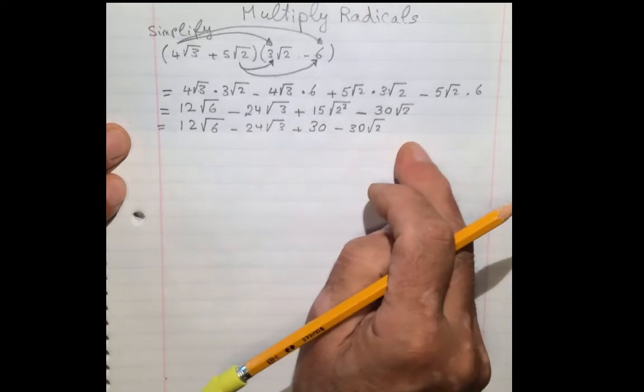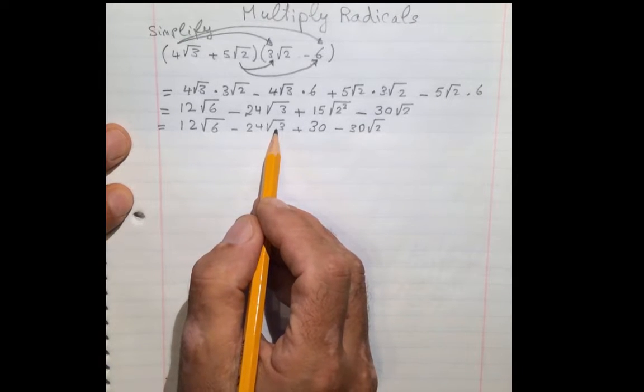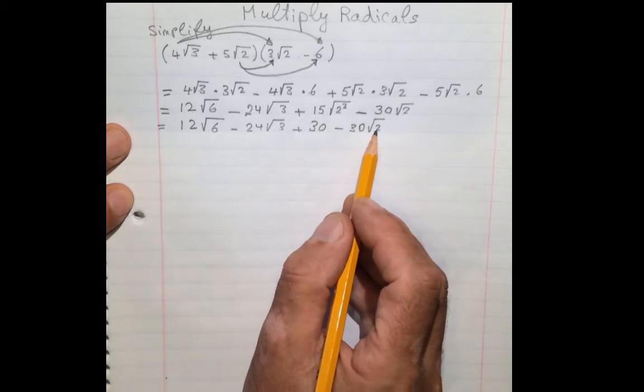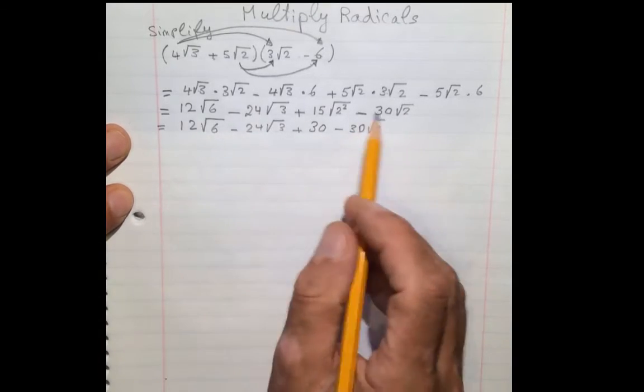Are there any like terms in here? That's root 6, that's root 3. They are not like terms. That's root 2. Same thing, they are not like terms. So that's our final answer.